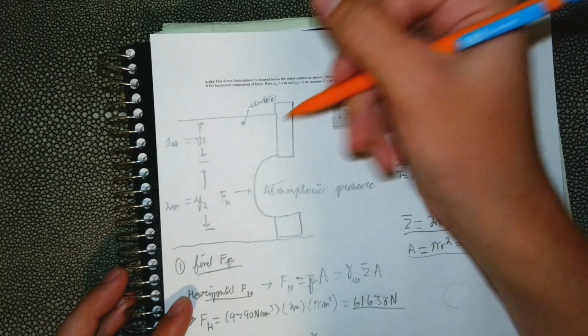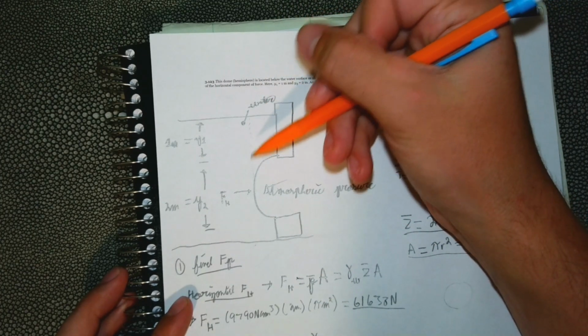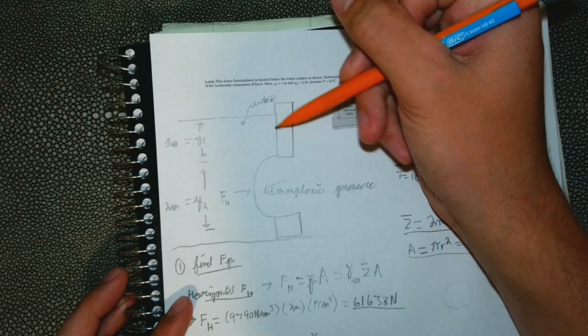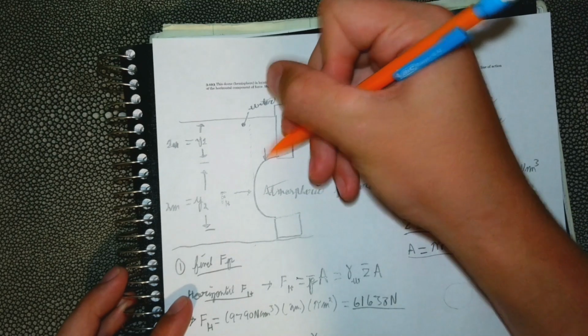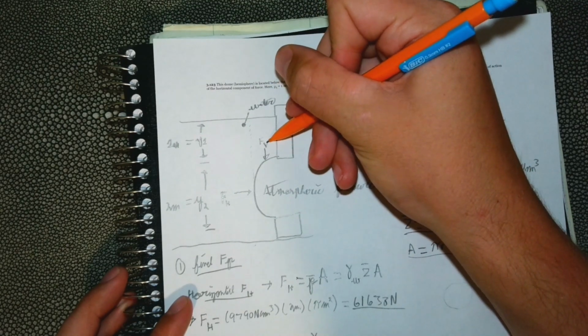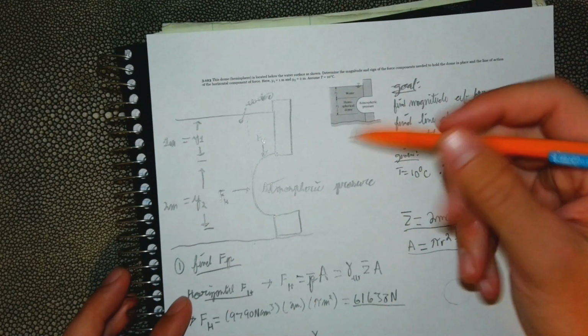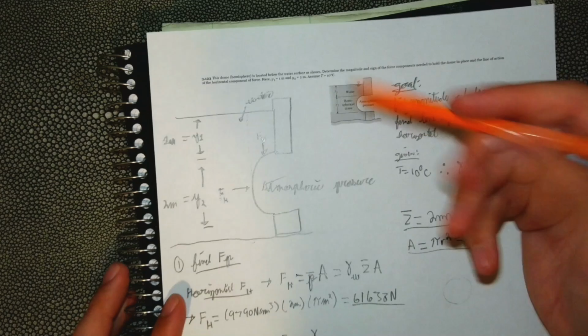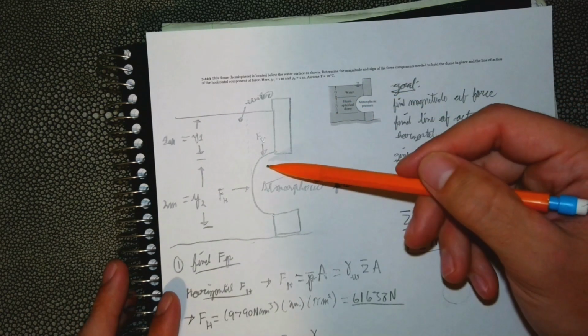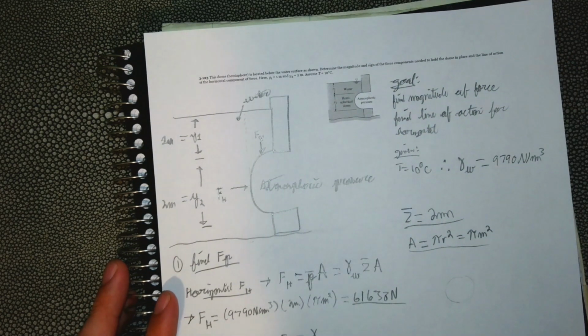So now we got to think about this column. I just drew a little column, and we got to think about the vertical, which is sort of just like the weight of the water above it acting onto the curved portion.